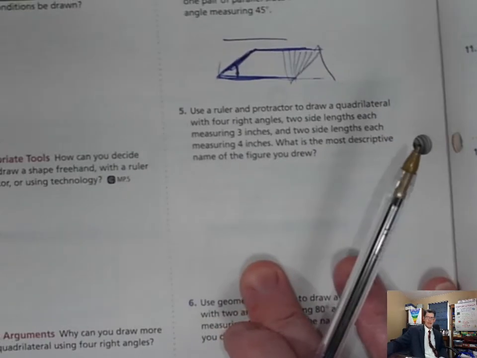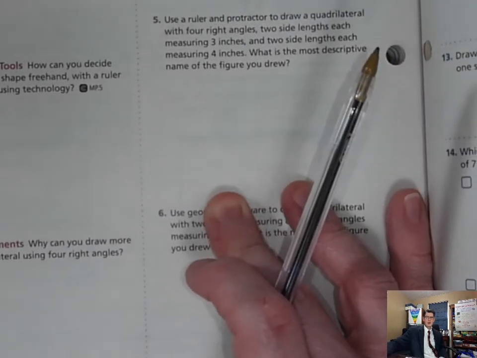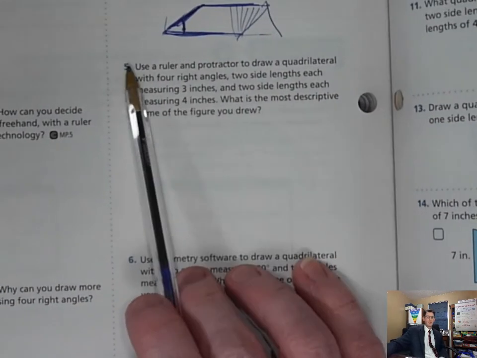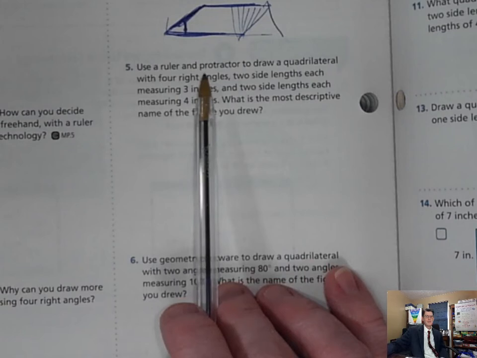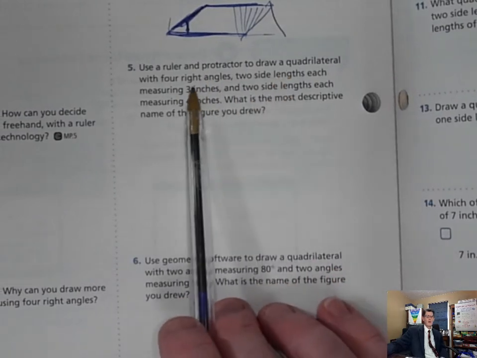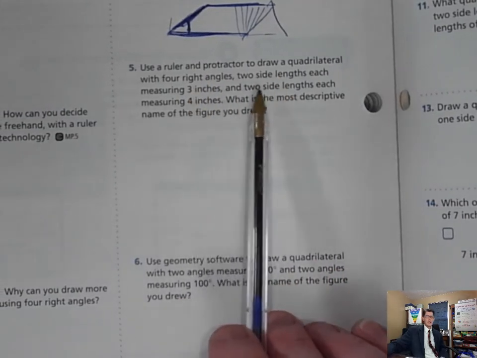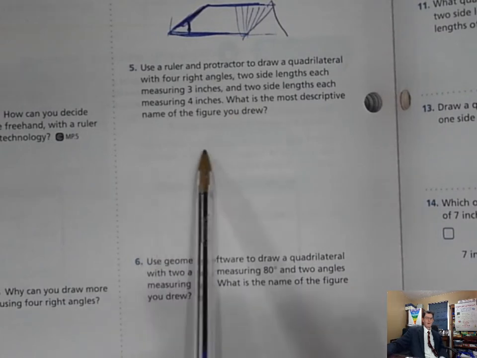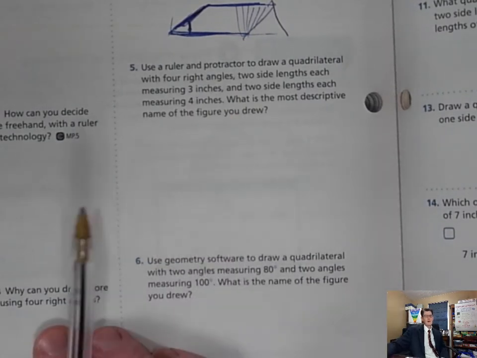On numbers 5 and 6, you're going to use the math tool. Use a ruler or protractor. Well, you don't have one. To draw a quadrilateral with 4 right angles, 2 sides of 3 and 2 sides of 4. What's the most descriptive name of the figure you drew?